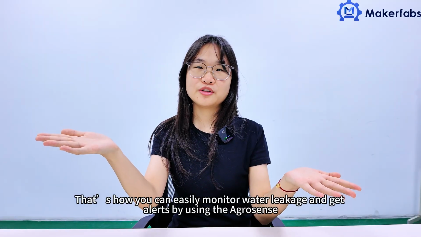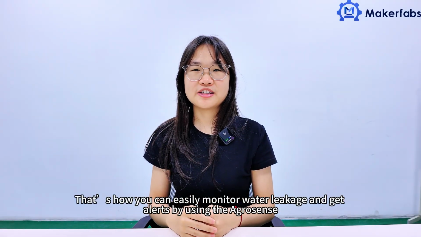That's how you can easily monitor water leaks and get alerts by using the aggregations.